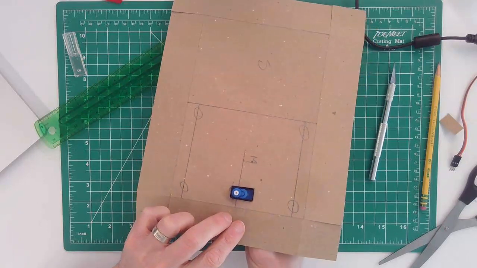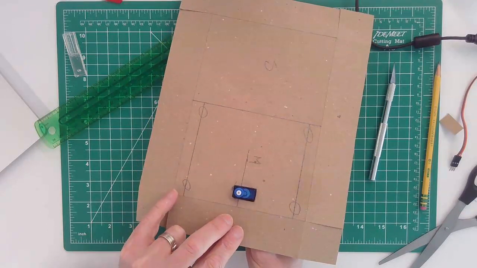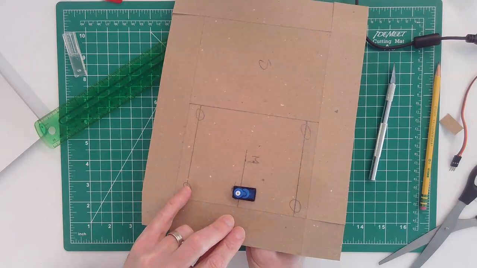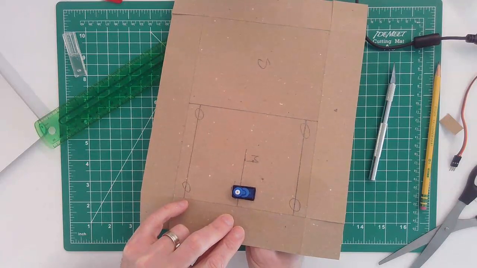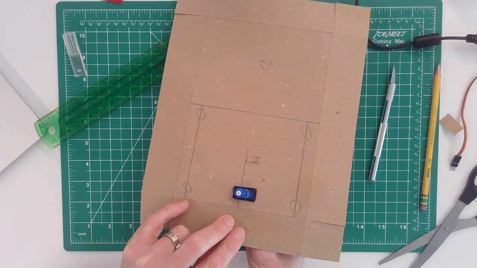Okay, so in the next video, we're going to talk about creating our linear actuators and getting a couple of those attached.